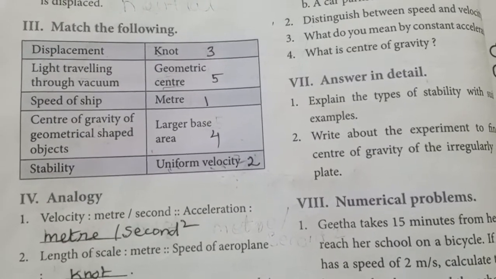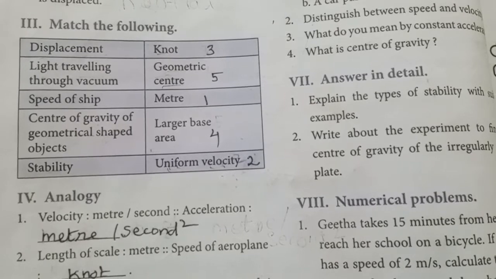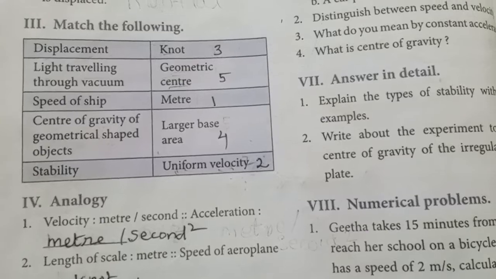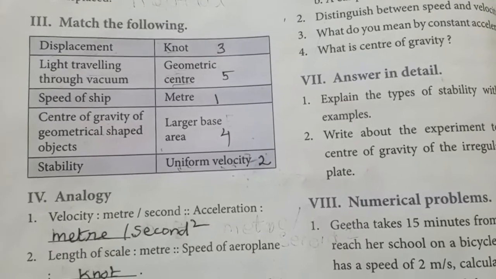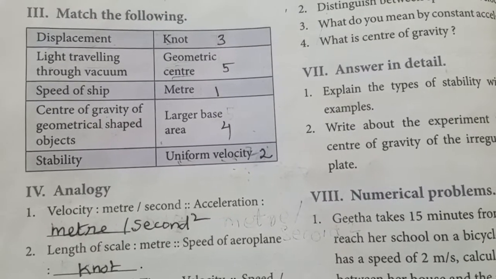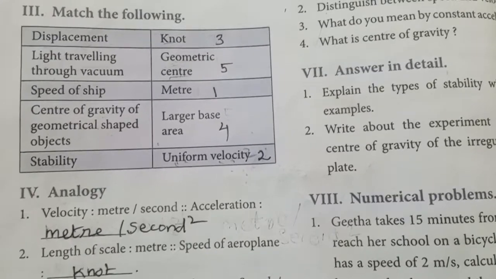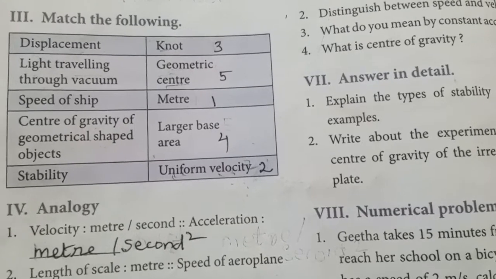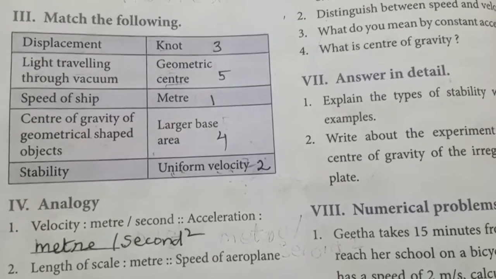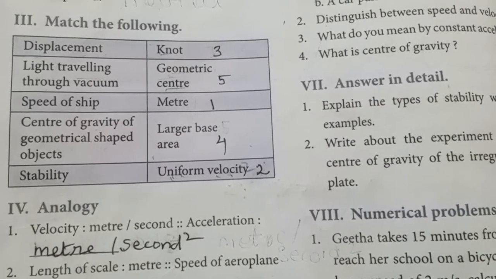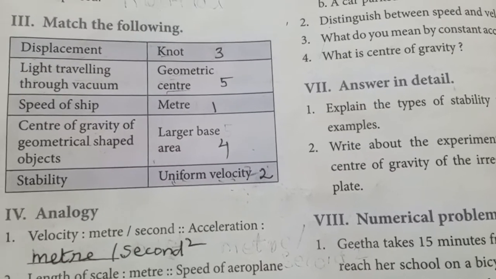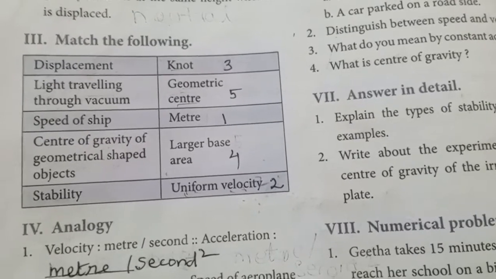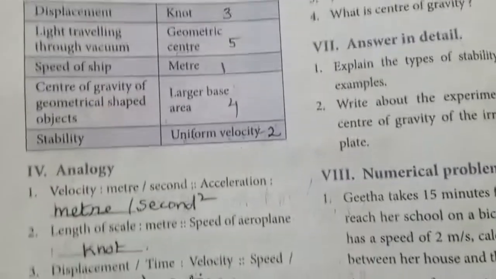Displacement is measured in meters. Light traveling through a vacuum has uniform velocity, because light rays can travel with uniform speed. The speed of a ship is measured in knots. The distance covered by a ship is expressed in nautical miles. The center of gravity of geometrically shaped objects with a larger base area: stability is attained through the geometric center only.